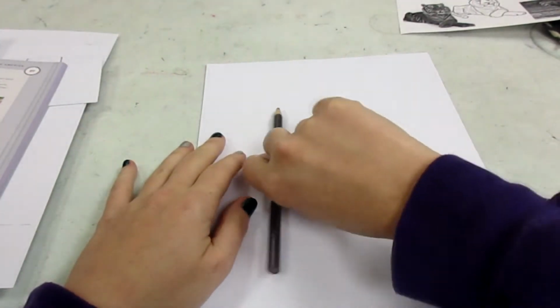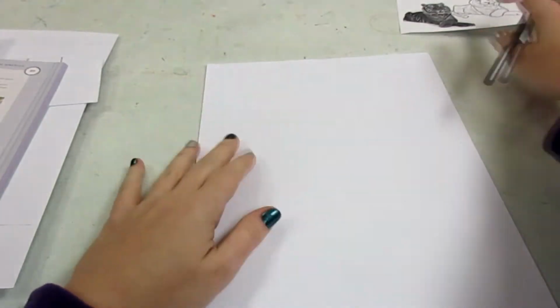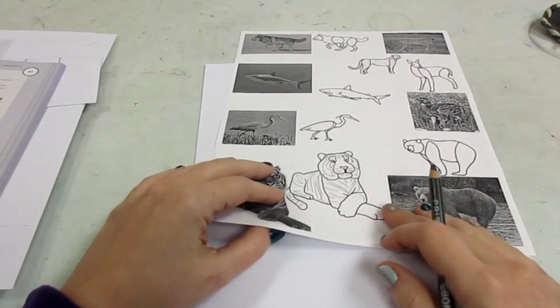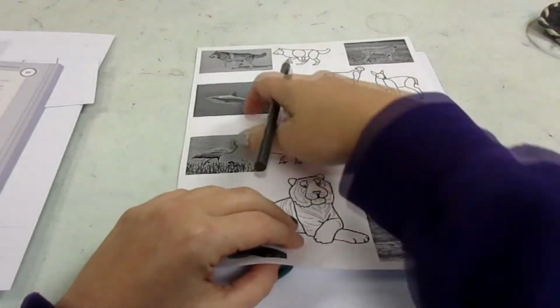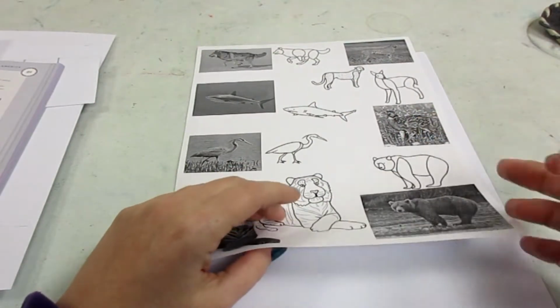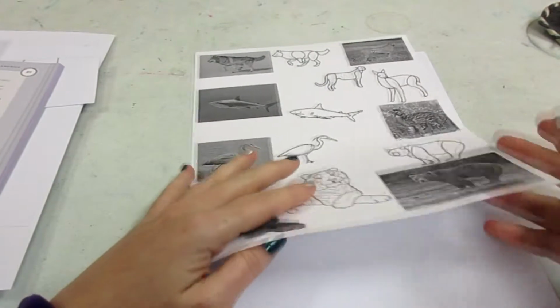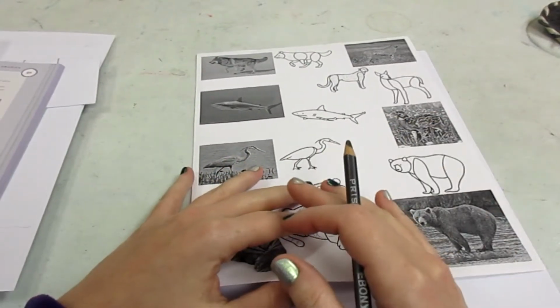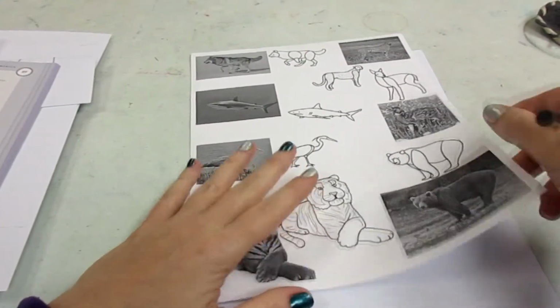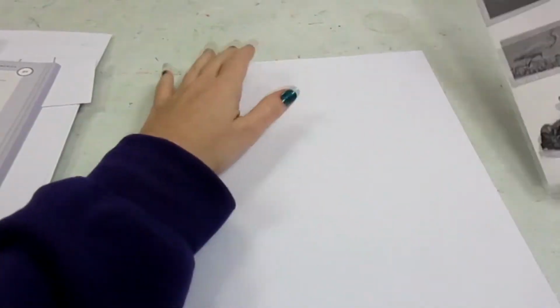So the first thing is to take what we learned about drawing animals and use basic shapes of what you would see in an animal to draw your fantasy creature. In this case, I'm going to talk about dragons, because that's a fantasy creature everybody knows about, and there's lots of different versions of dragons in different cultures.